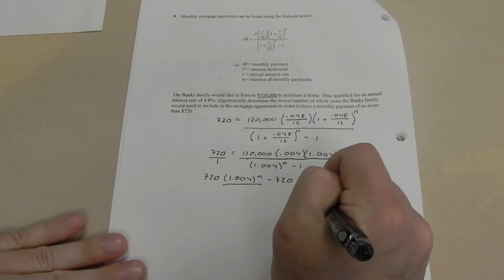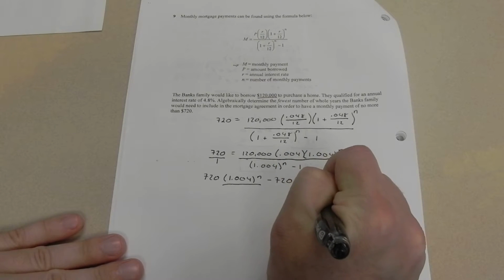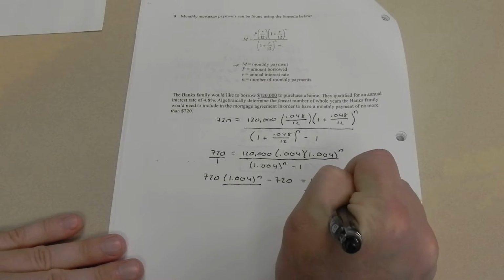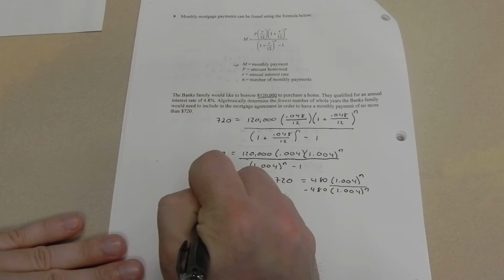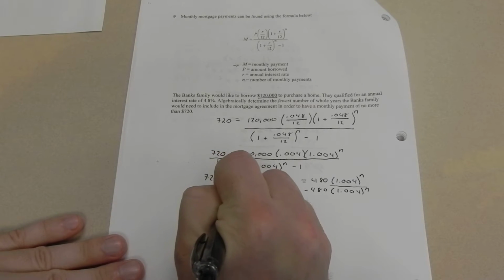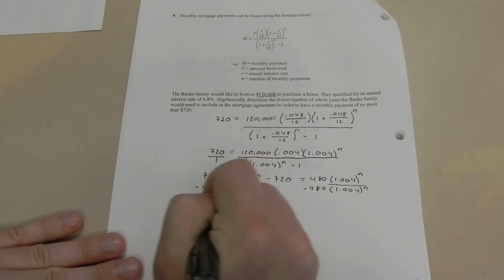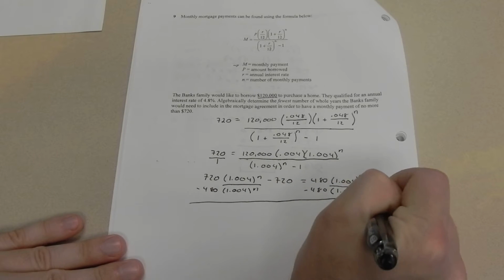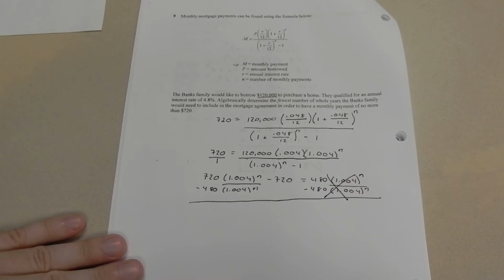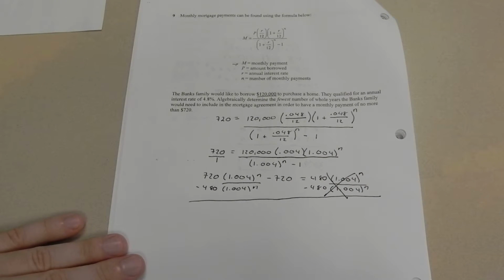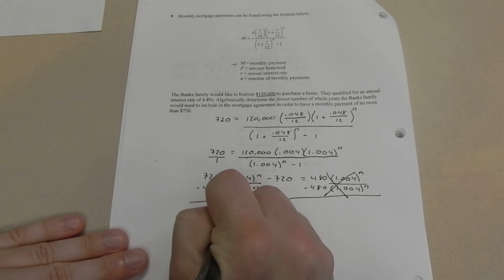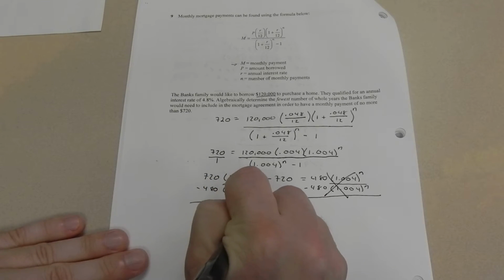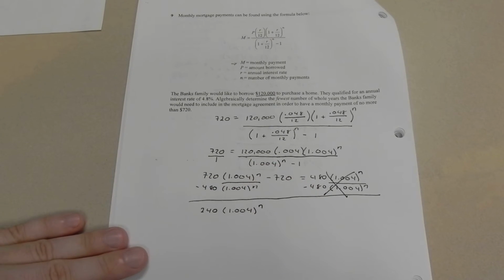I'm going to go ahead and subtract the 480, 1.004 to the power of n from each side. I can treat those as like terms. 720 minus 480 leaves me with 240 of the 1.004 to the power of n.